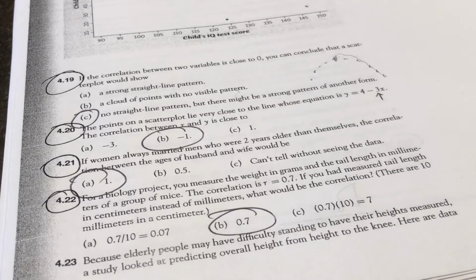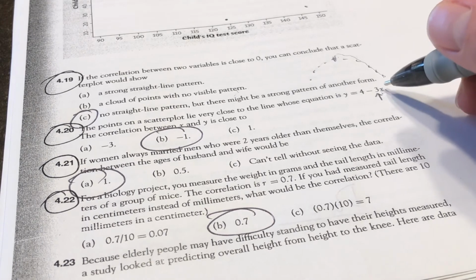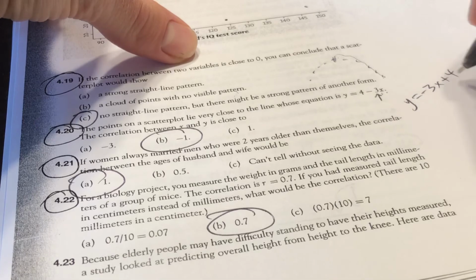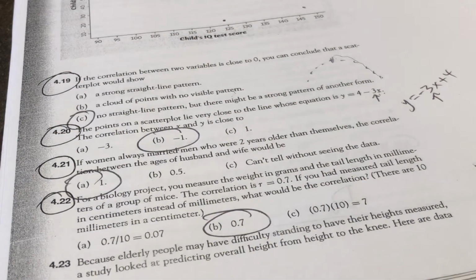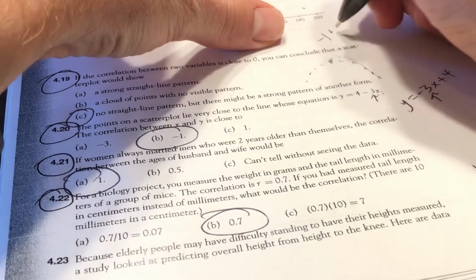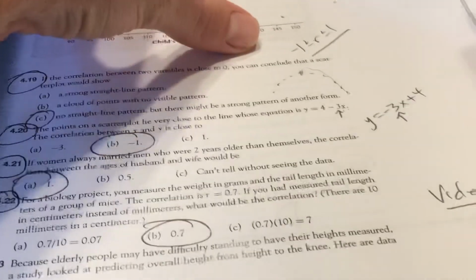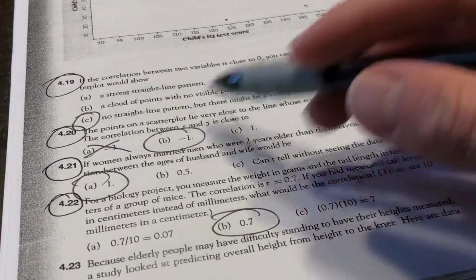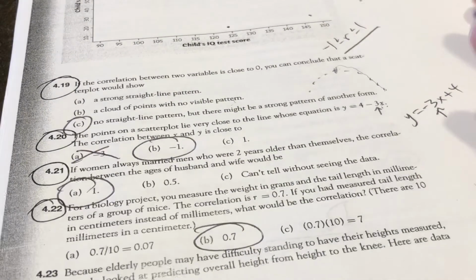The points on a scatter plot lie very close to a line who has that equation. That is a negative. I know this isn't written great. Negative association means it's negative correlation. You can't have correlation coefficients that are not between negative 1 and 1, so that can never happen. And it's negative, so it's going to be very close to negative 1.